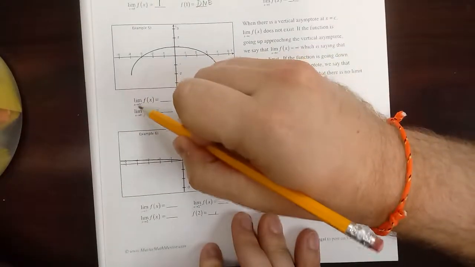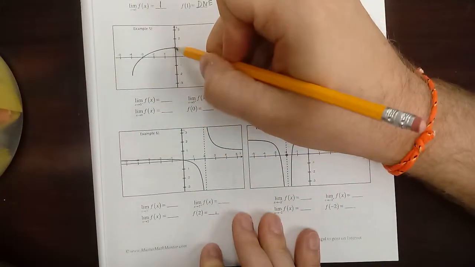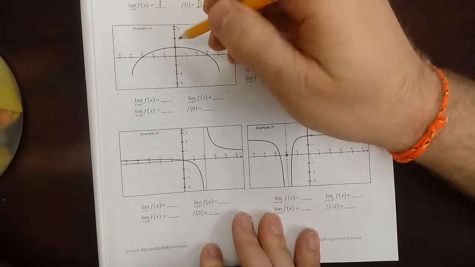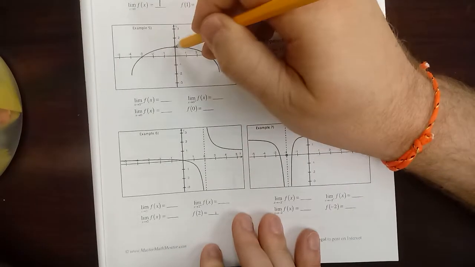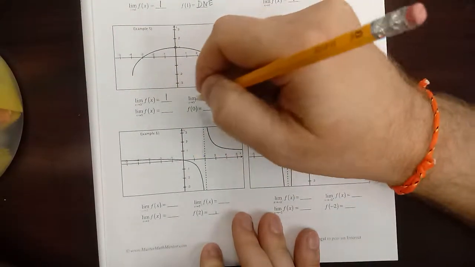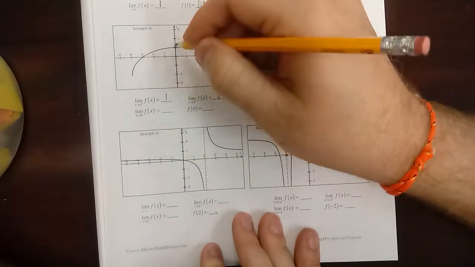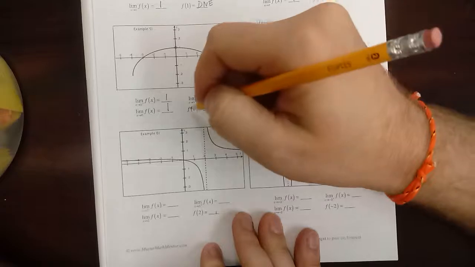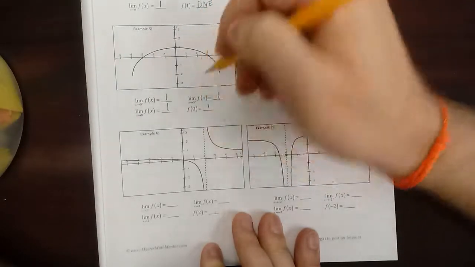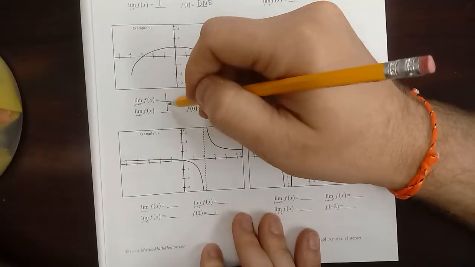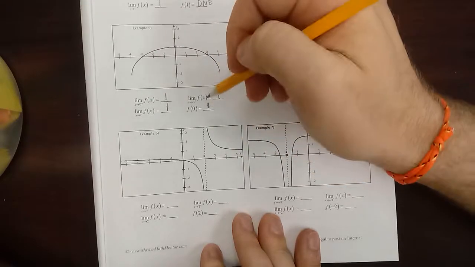And since we're finding the limit as x approaches 0 in this one, that's like, bam, the x value of 0. From the left-hand side, we're going up to 1. From the right-hand side, we're going up to 1. That means the limit is 1. Hey, what's f of 0? It's also 1. So a lot of times, the limit and the function are the same thing.